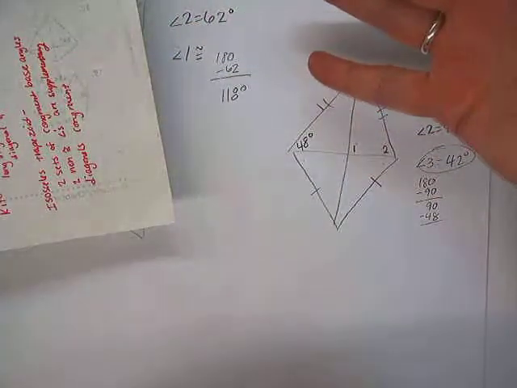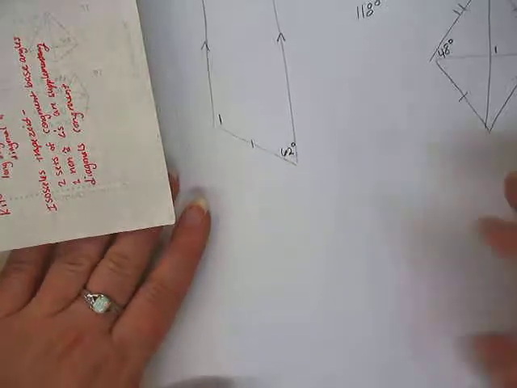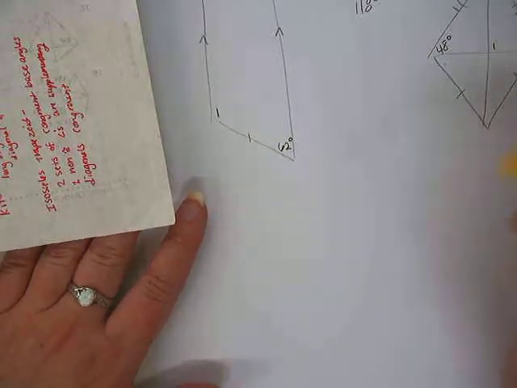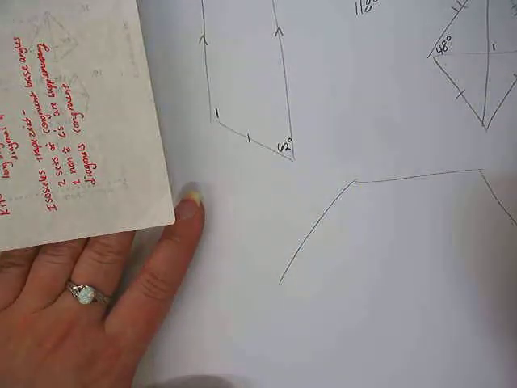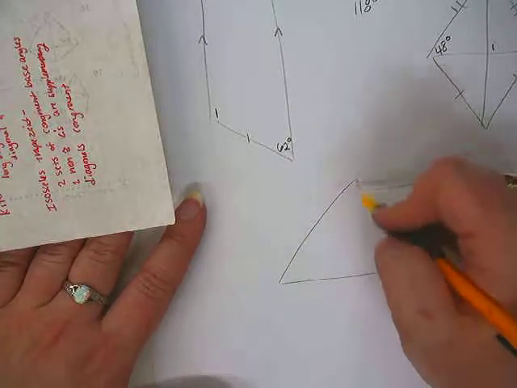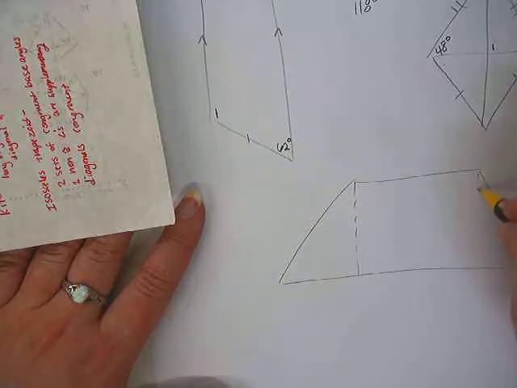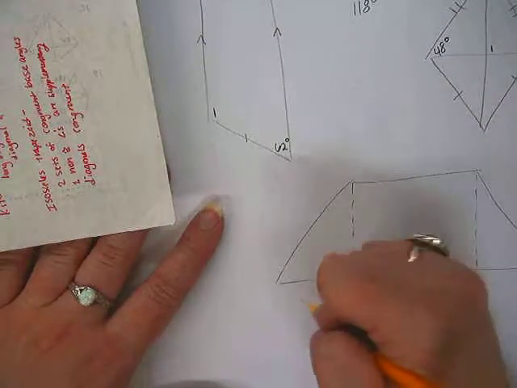What about this angle? We don't know. What about this angle? We don't know. What about this one? We don't know. Do you get the idea? Symmetric this direction, but not this direction. So be careful of that.